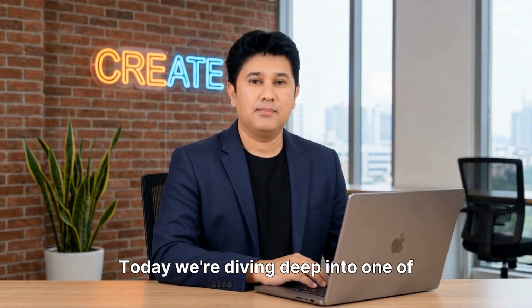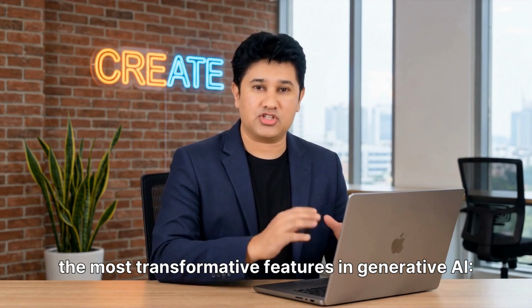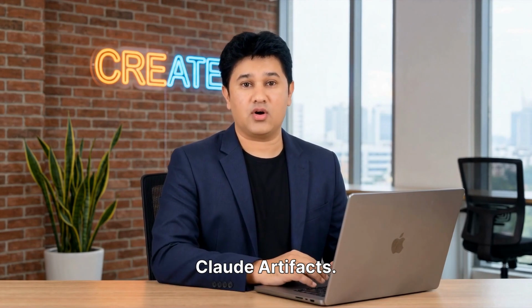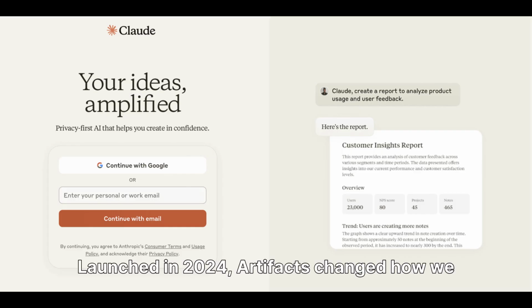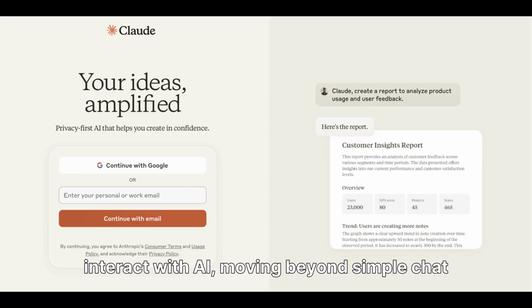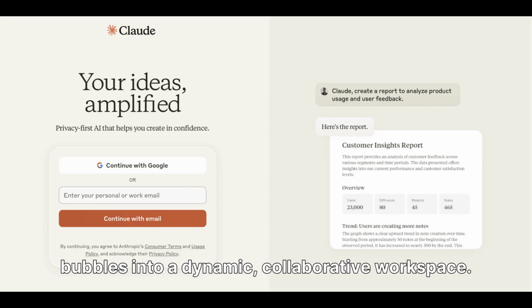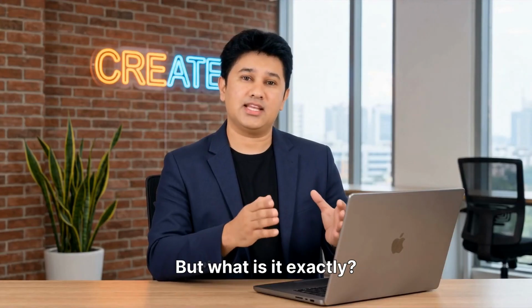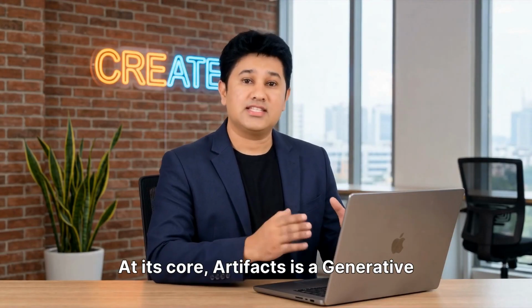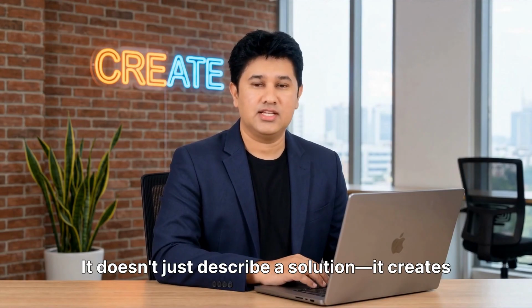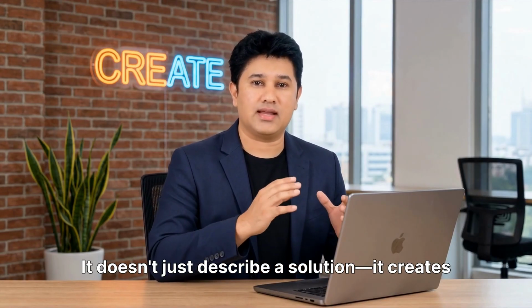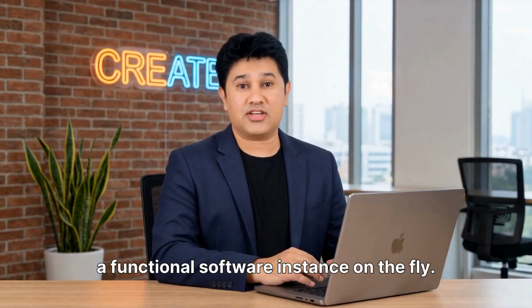Today we're diving deep into one of the most transformative features in generative AI, Claude Artifacts. Launched in 2024, Artifacts changed how we interact with AI, moving beyond simple chat bubbles into a dynamic, collaborative workspace. But what is it exactly? At its core, Artifacts is a generative UI system. It doesn't just describe a solution, it creates a functional software instance on the fly.